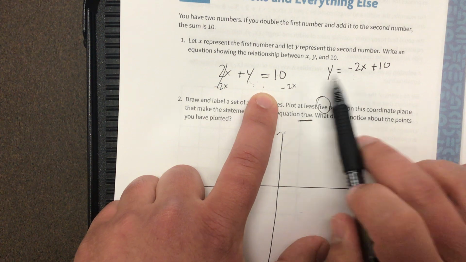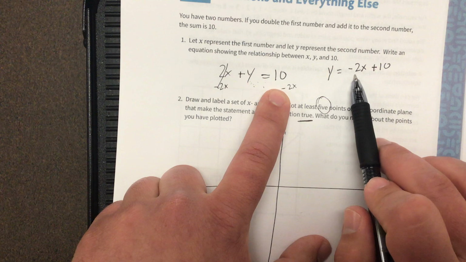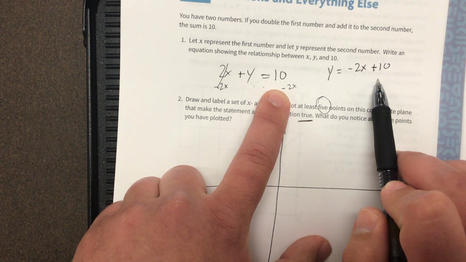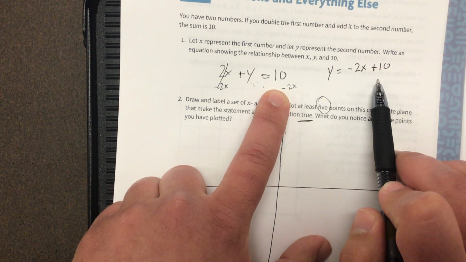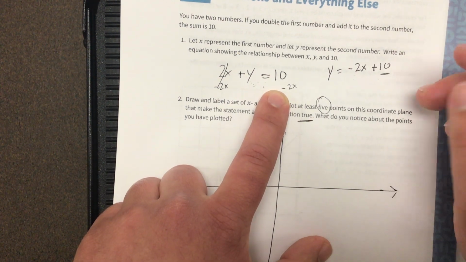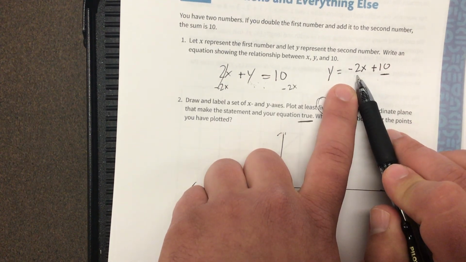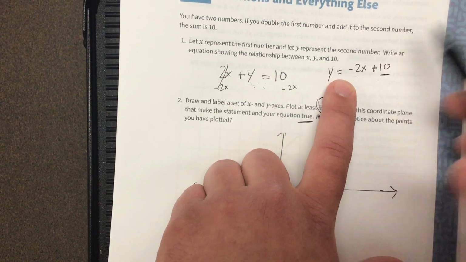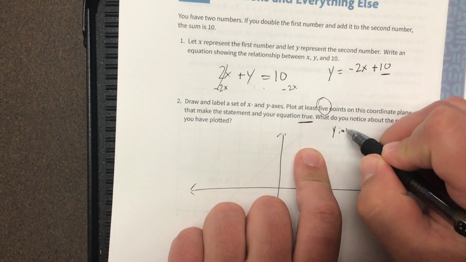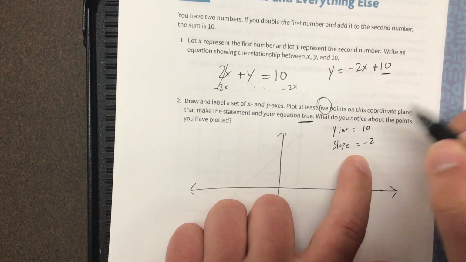So now we have negative 2x plus 10. Can we graph this line now? Where's my y-intercept? 10. Okay, so where are we gonna start? 0, 10. And now what's my slope? Negative 2. So our y-intercept is 10, and our slope is negative 2. Can we draw that line now?